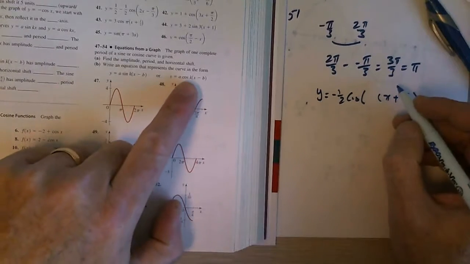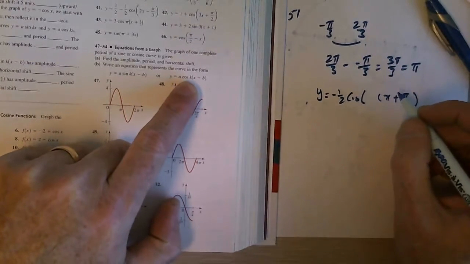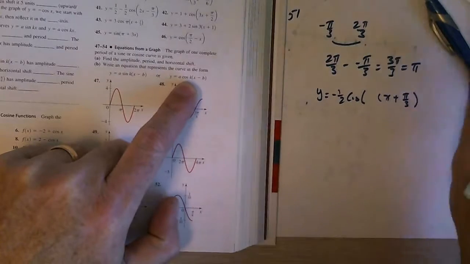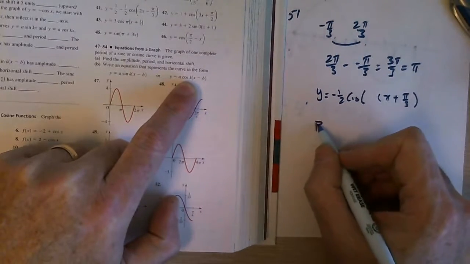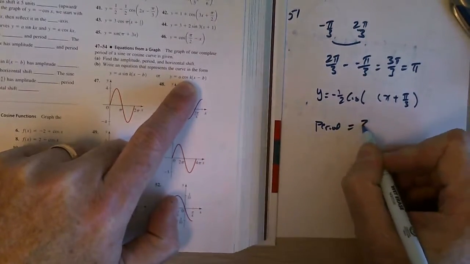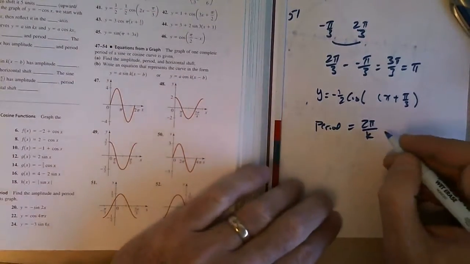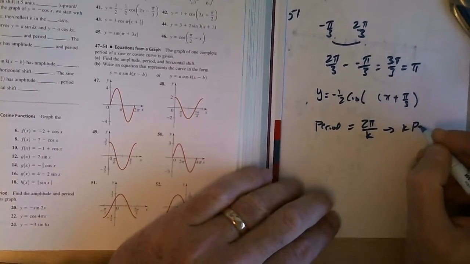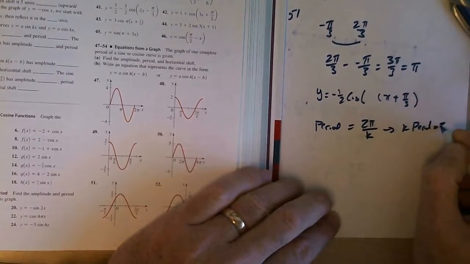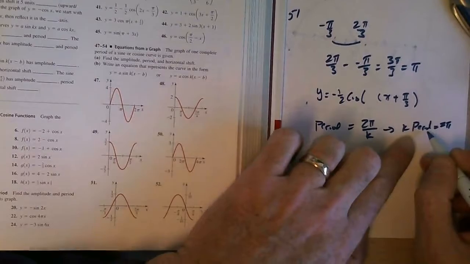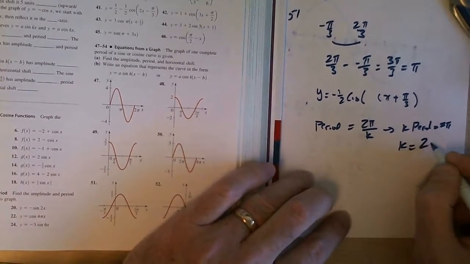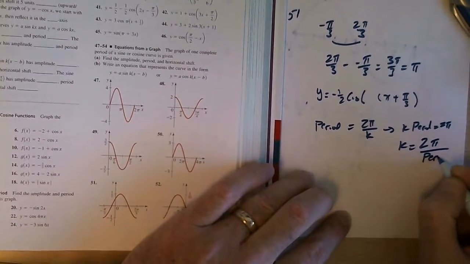Now the k that they're using in here, remember we get the period as 2 pi divided by k. Period equals 2 pi divided by k. So if I multiply both sides by k, I get k times the period equals 2 pi. Then I divide by the period, and k equals 2 pi divided by the period.